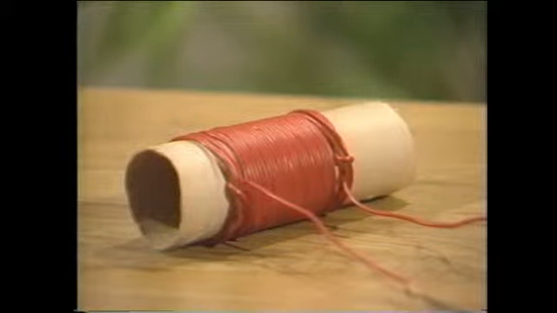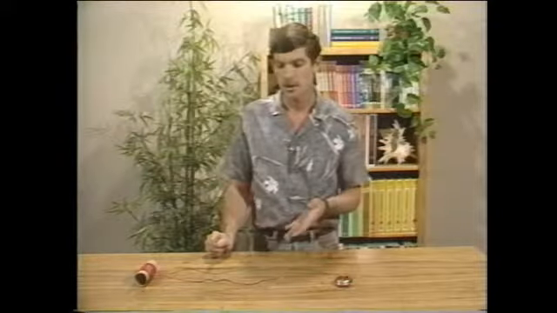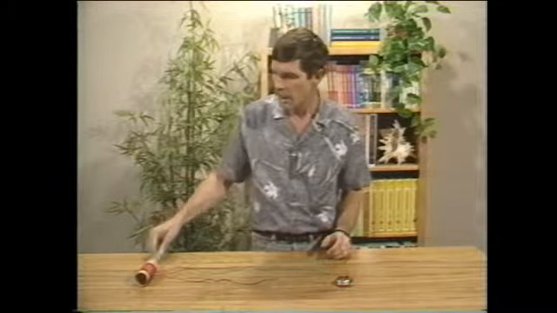Now over on this side, we have a cardboard tube with about 30 turns of number 18 gauge wire. This experiment uses a lot of wire, but it's well worth it because there's a very important lesson here. As the students move the magnet in and out through the cardboard tube, they'll generate an electric current. If they add more turns to the coil, they'll increase the current. Or if they increase the power of the magnet, they'll also increase the current.